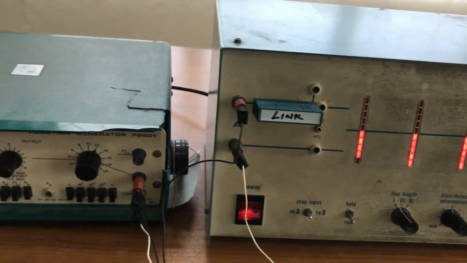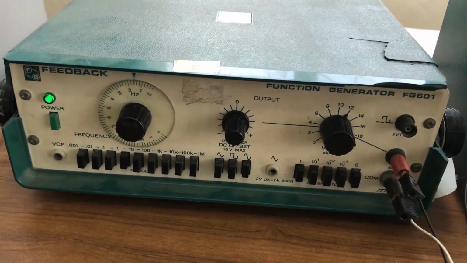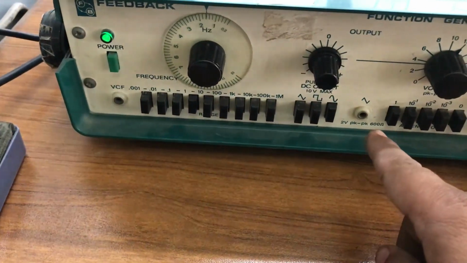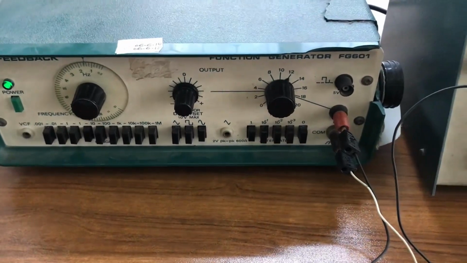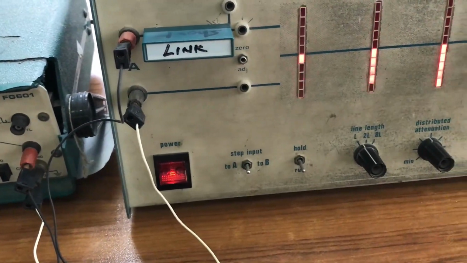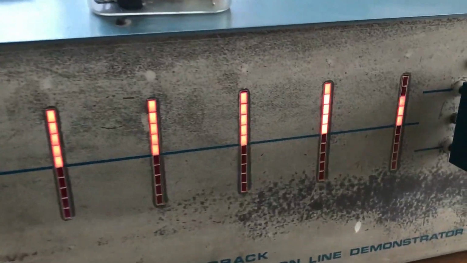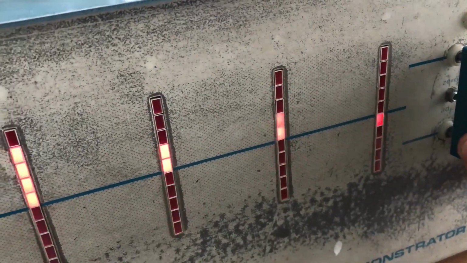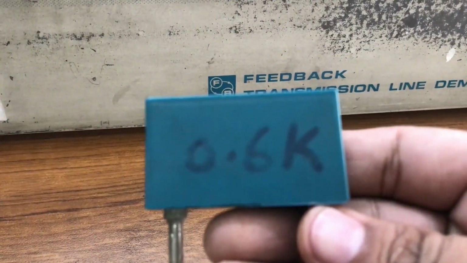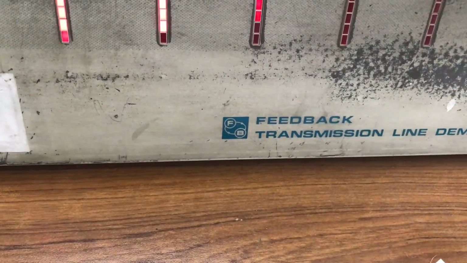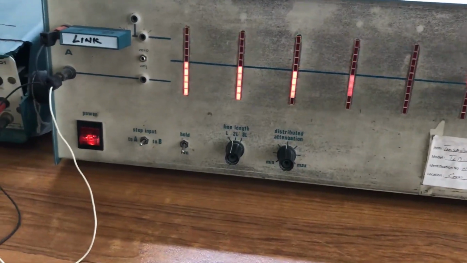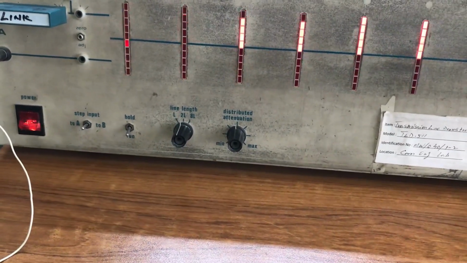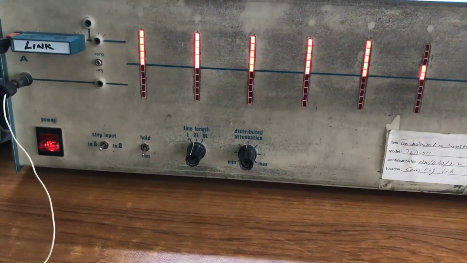So in this transmission line demonstrator, what is the input impedance? As you can see right here, it says 600 ohms. So the input impedance of this generator is about 600 ohms. This transmission line is about 600 ohms, and the load that I have connected at the end is also 0.6 kilo, or 600 ohms. So I want to see the effect in all three scenarios: where my load is matched to my input impedance, what will happen if I have an open circuit, and what will happen if I have a short circuit. I would like to demonstrate this.